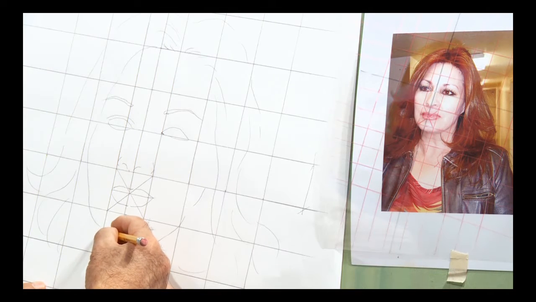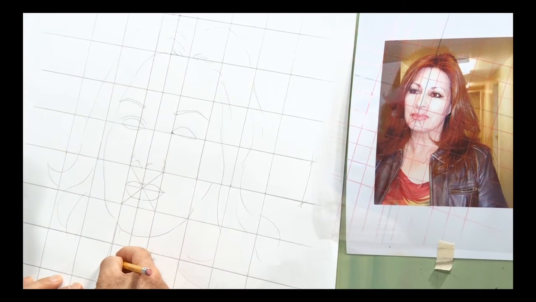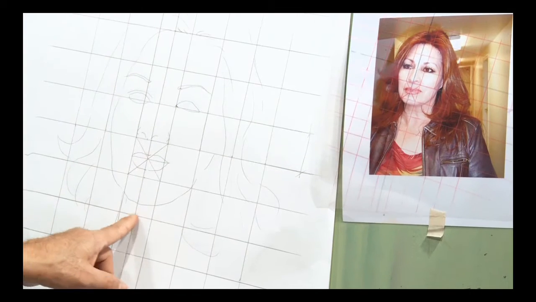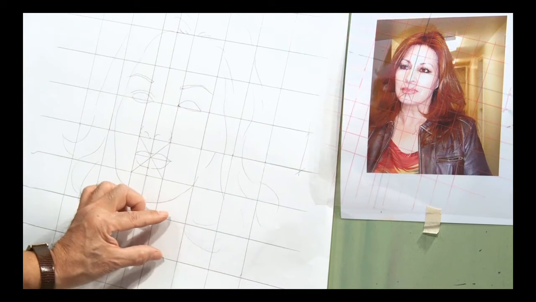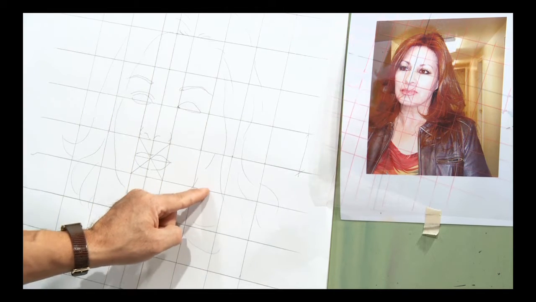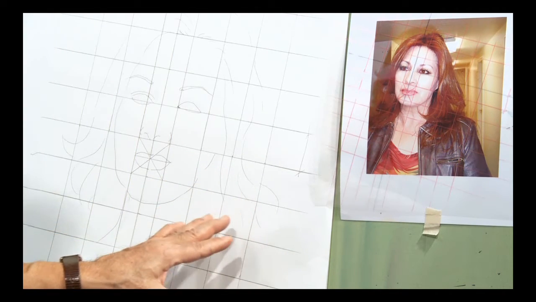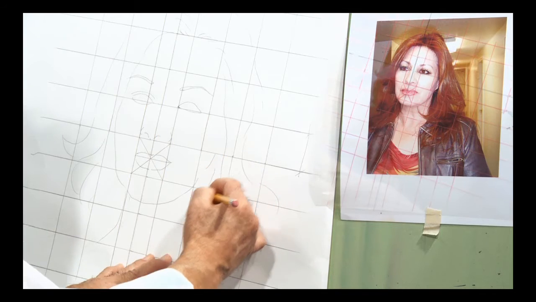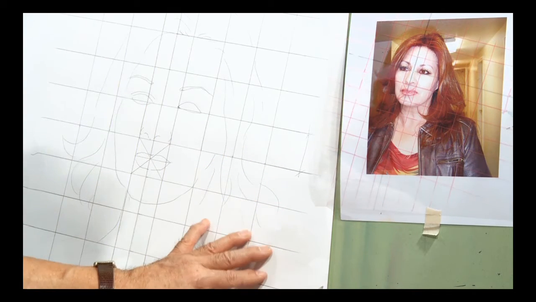I'm going to draw here the line of the neck, and always pick up individual squares. Pick up the middle point to determine where the line is located, okay?